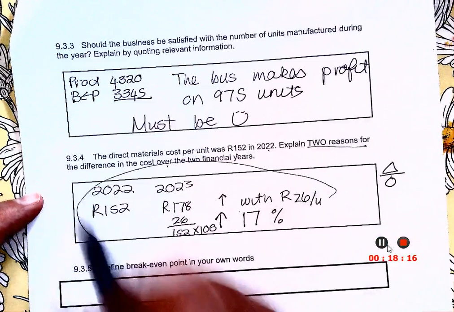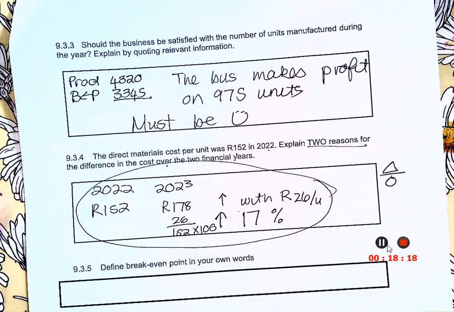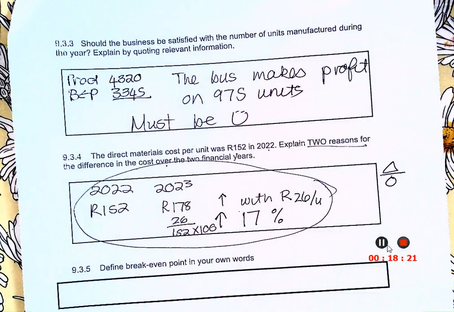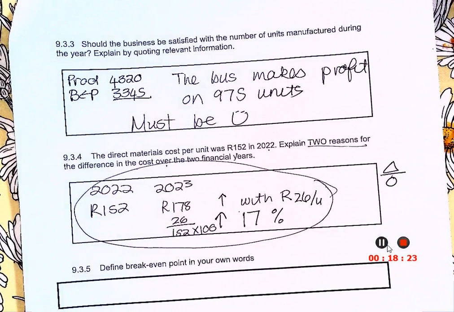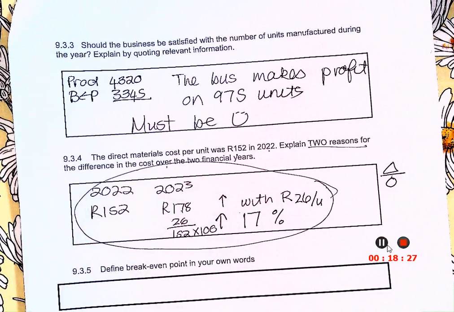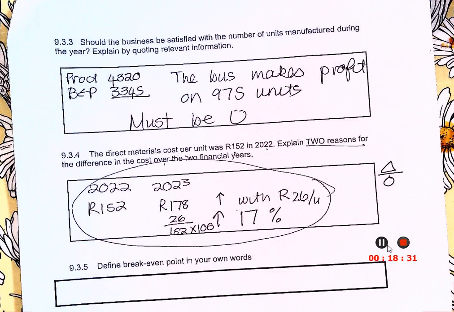Okay, so they didn't ask you for figures. So don't waste your time with this. I just wanted to bring this into the video if you do a revision that you know. Okay, they literally just ask you the difference. And what is always your two reasons? I said you must write down for yourself when they talk direct material, you have two reasons. So what is your two reasons?